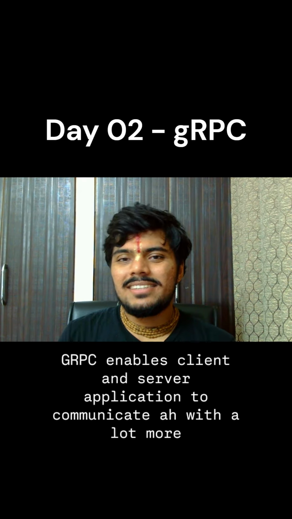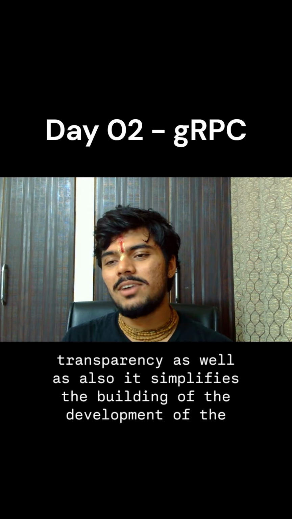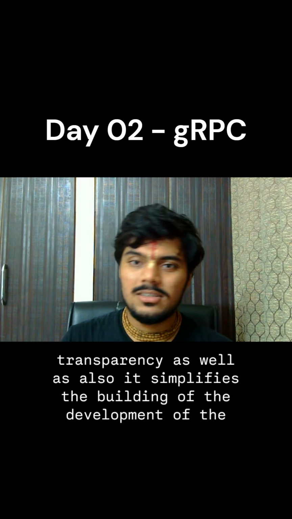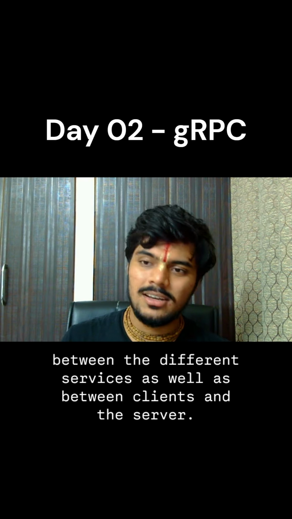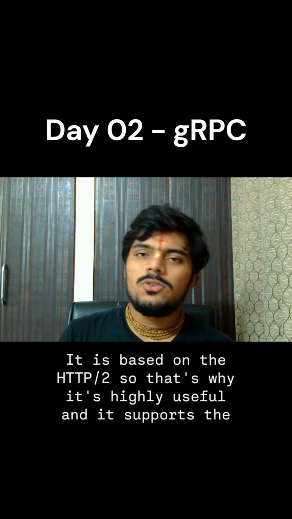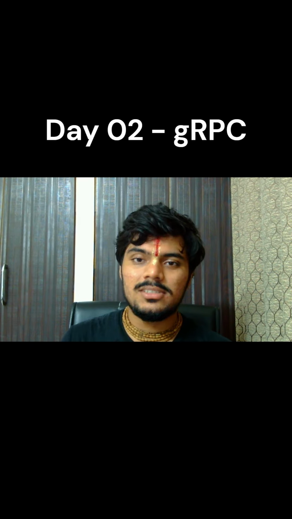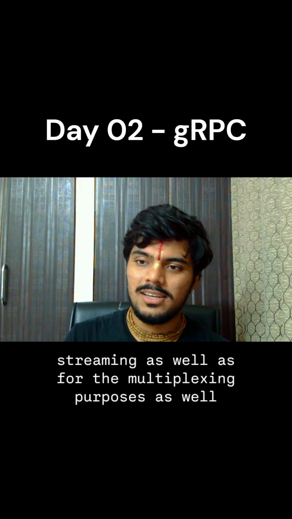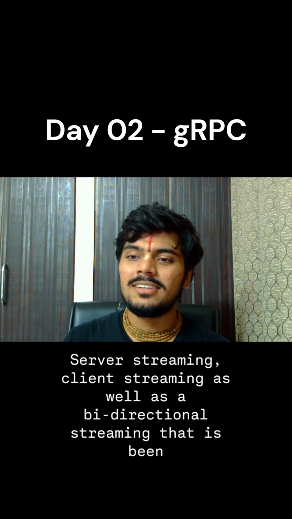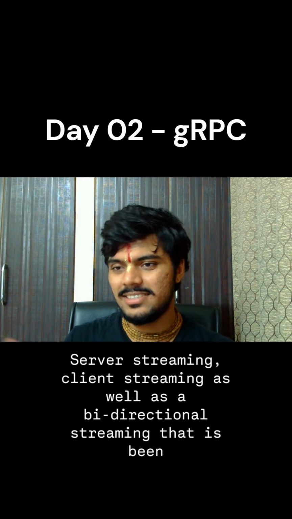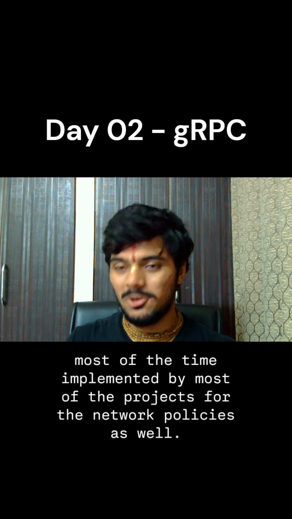gRPC enables client and server applications to communicate with a lot more transparency, and it also simplifies the development of connected systems between different services as well as between clients and the server. It is based on HTTP version 2, so that's why it's highly useful, and it supports streaming as well as multiplexing. It supports all 4 kinds of streaming: unary, server streaming, client streaming, as well as bidirectional streaming, which has been most of the time implemented by most of the projects for the network policies as well.